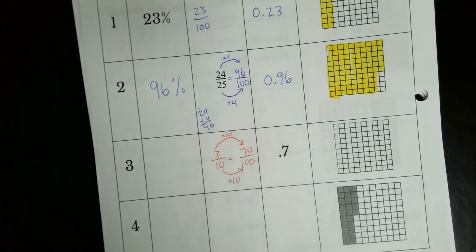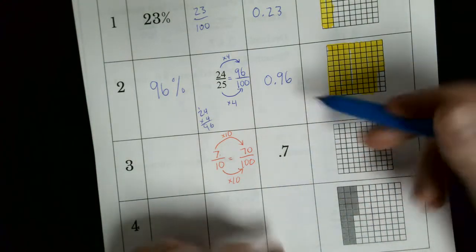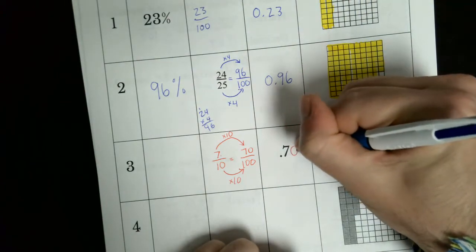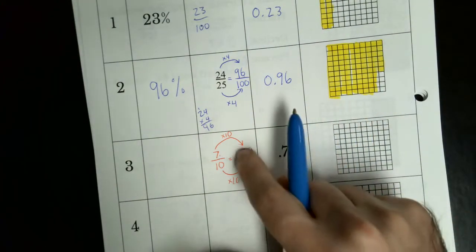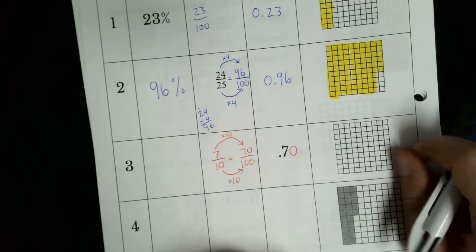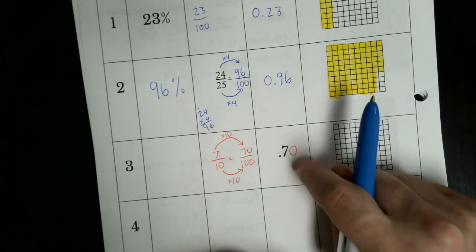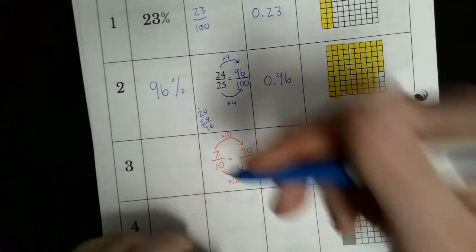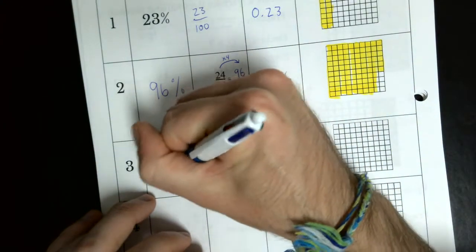Nice. Now we can write it as a percent. And as you can see, if I take this decimal here and annex a 0, you can see here that's also 70 hundredths, which is the same thing as that. So if you ever wanted to change a tenth to hundredths, you can just annex a 0. 70 out of 100 is 70%.